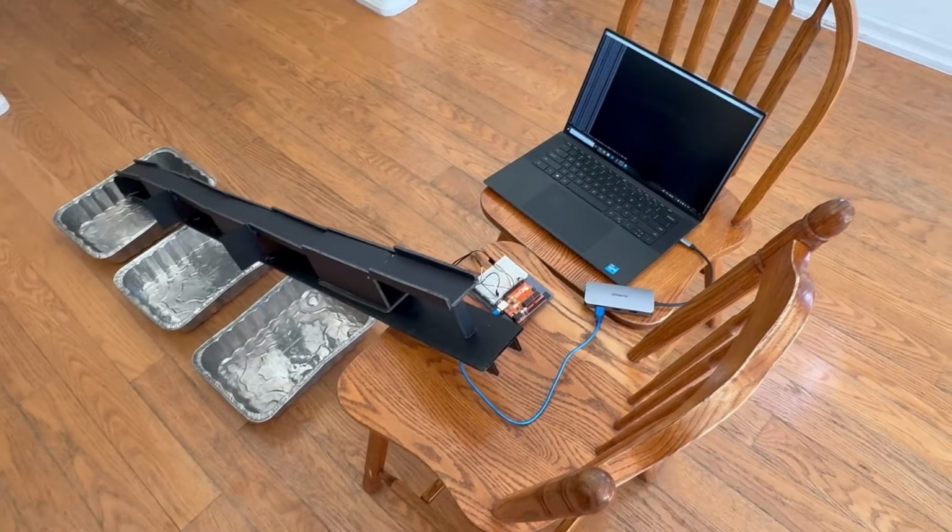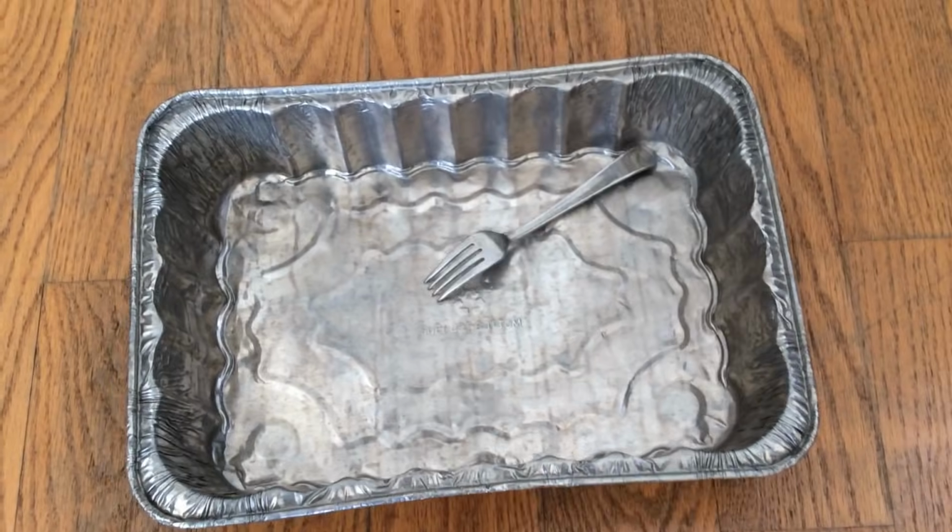In today's video, I will be building a utensil sorter capable of detecting forks, knives, and spoons, and sorting them into their respective containers.